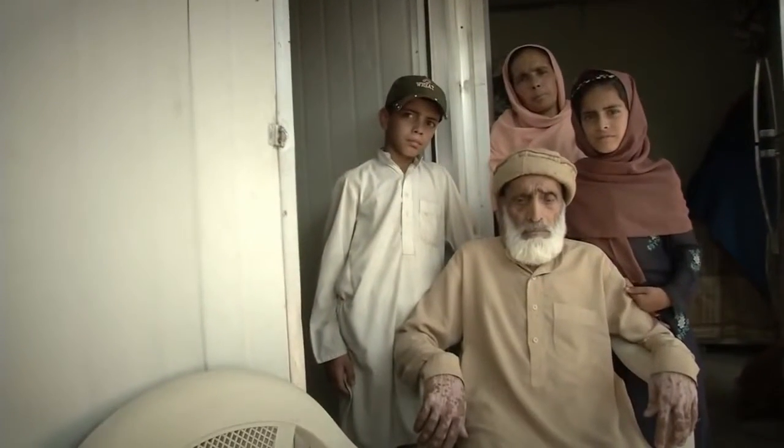Rukshana lost 2 of her children and her husband in the earthquake. Since then, she has been living with her father-in-law.